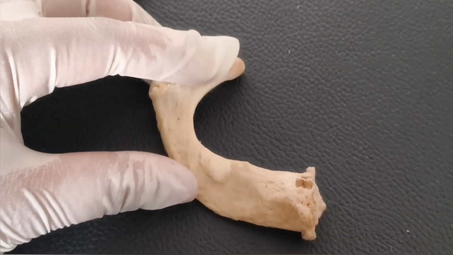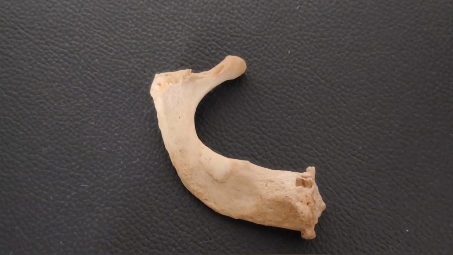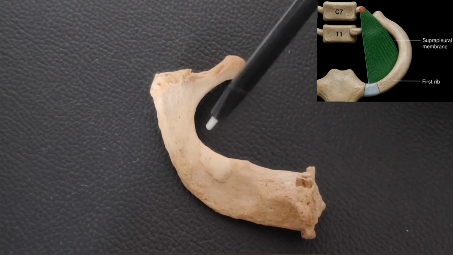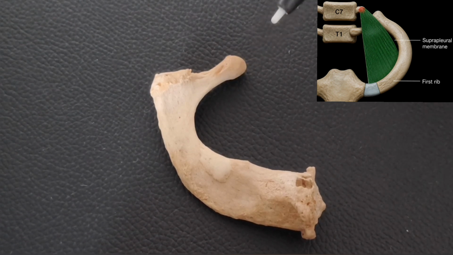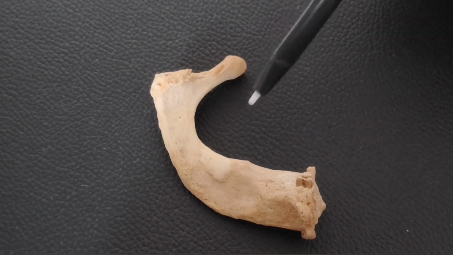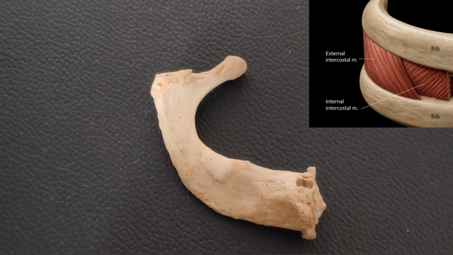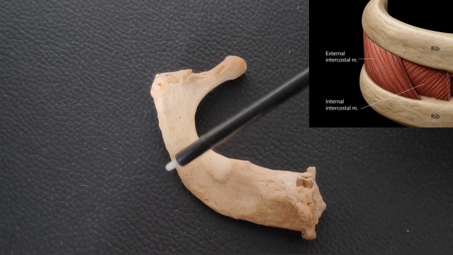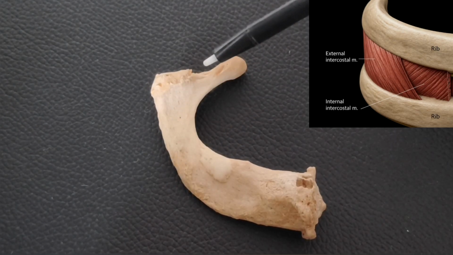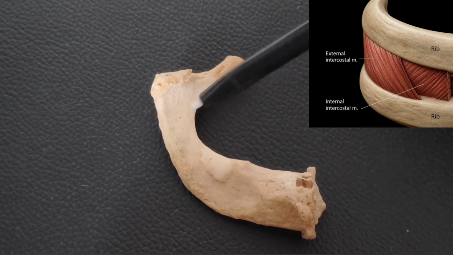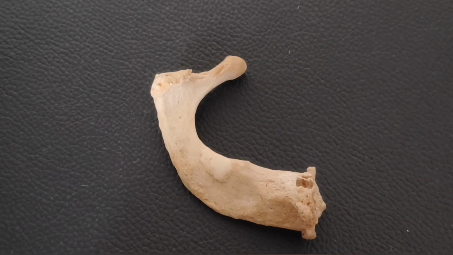After the two surfaces, let's appreciate the borders. So this is the inner border. The inner border gives attachment to the suprapleural membrane. Now let's talk about the outer border. The outer border gives origin to the external intercostal muscle. So there is presence of intercostal muscle between the two ribs. So there is origin of external intercostal muscle. The next one we have is the origin of serratus anterior muscle.